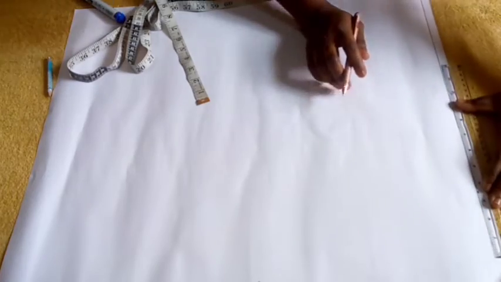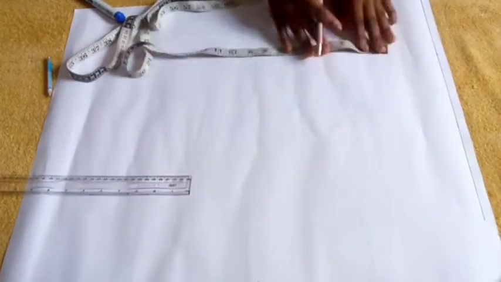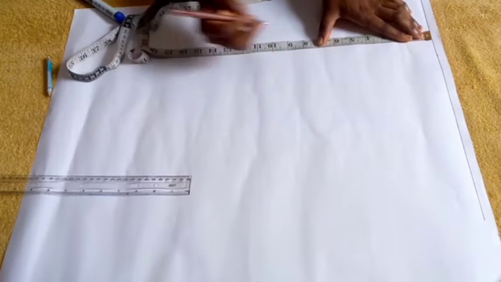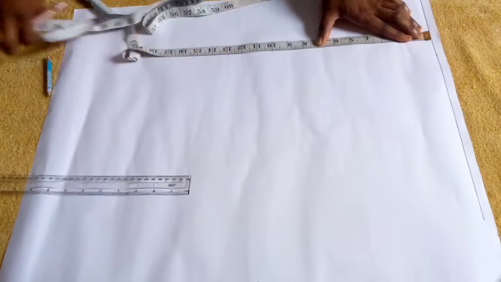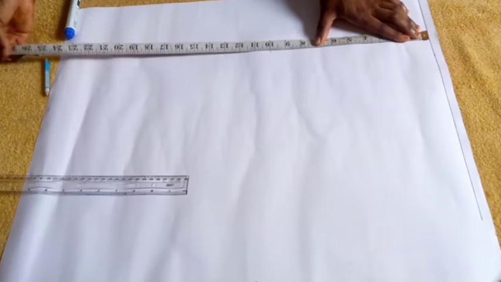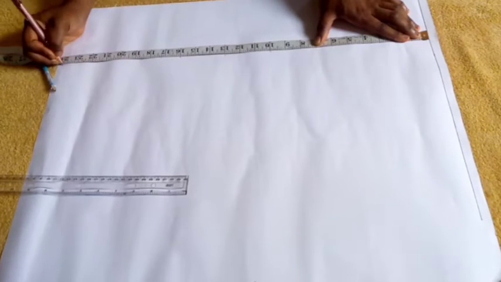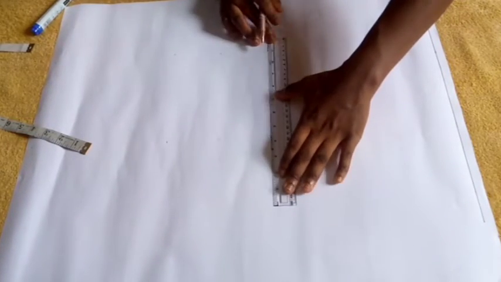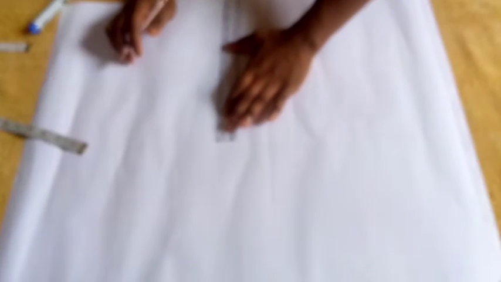From that shoulder line that I just measured, I'll be taking my vertical measurement. First, I'm taking my bust, which is 10, my under bust, which is 13, my half length, which is 16, and my hip line, which is 24. Then I'm going to rule out those measurements with my ruler, just like I'm doing right now.